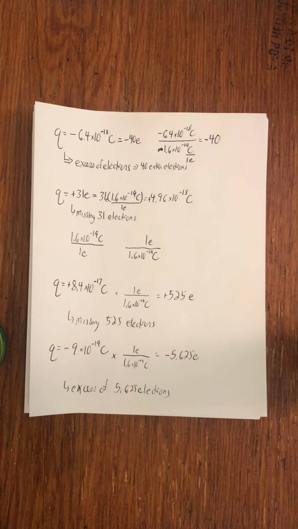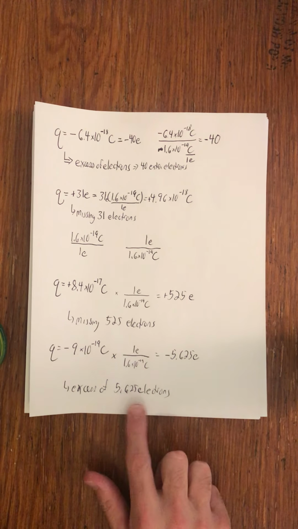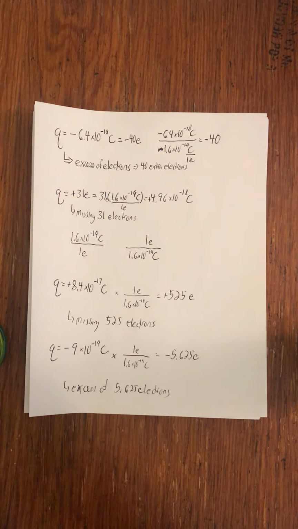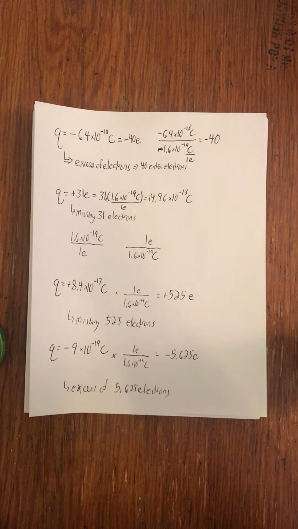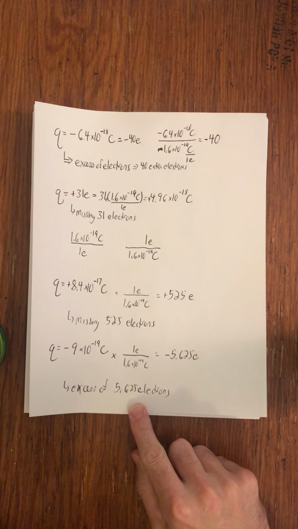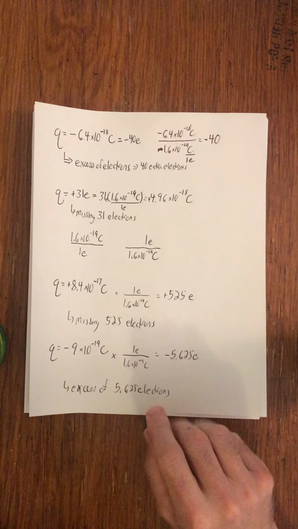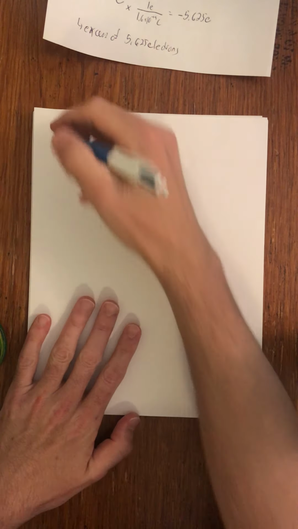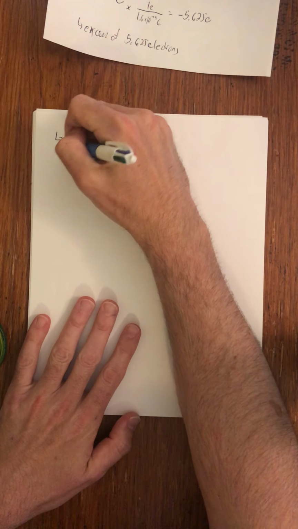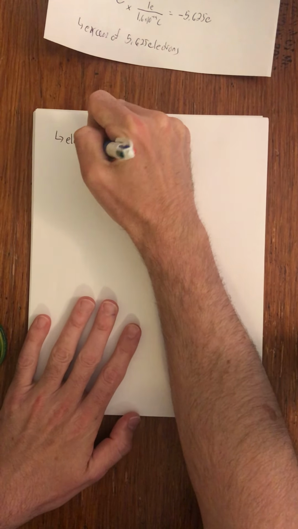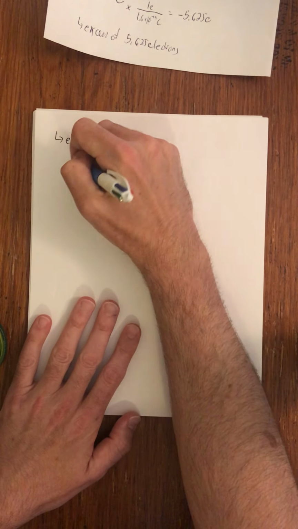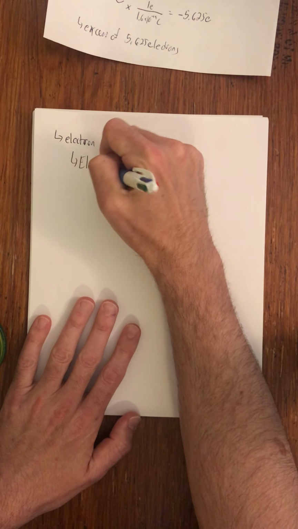Hopefully you're kind of yelling at me and at the screen because that should not look right to you. Because how could you have this? Because an electron is a thing. The only way this happens is if you could lose or gain a part of an electron, and you can't. There's a reason why an electron is called an elementary charge. An electron cannot be split, okay? That's what it means to be an elementary charge.